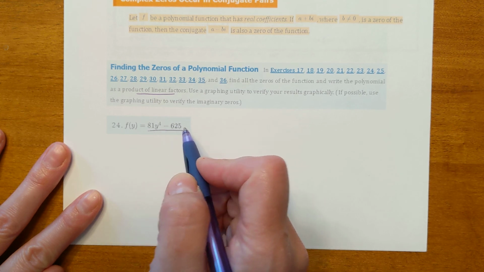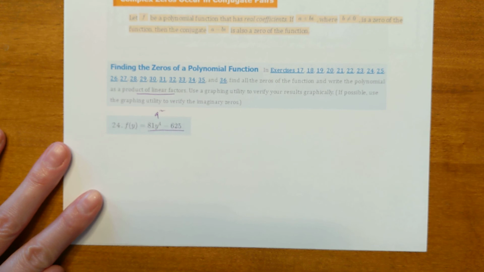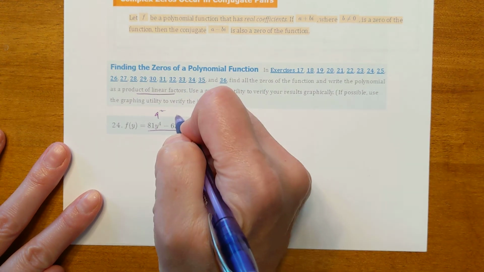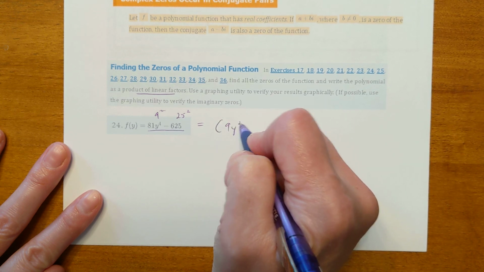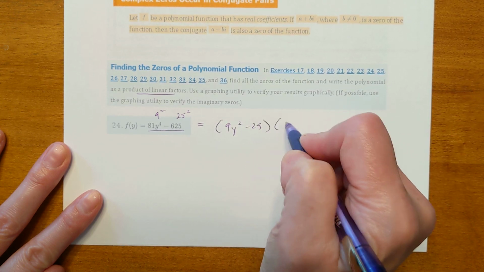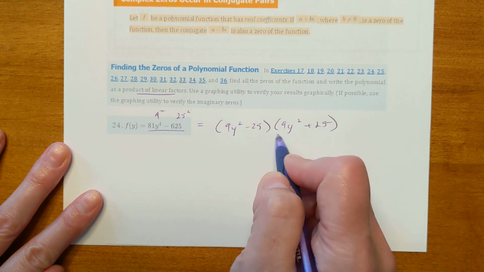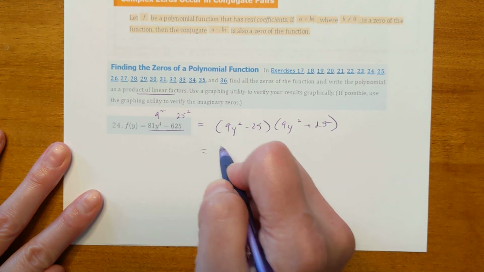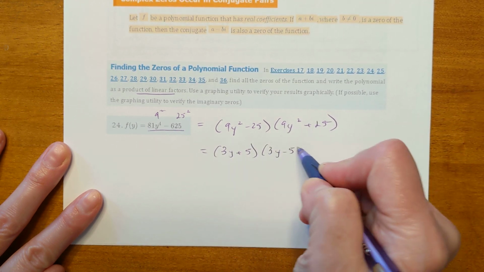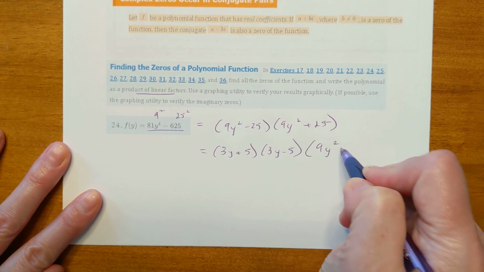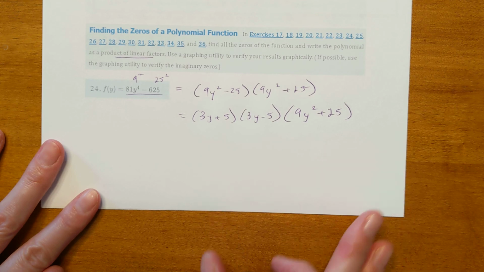Okay, so these are both perfect squares. 81 is 9 squared, and 625 is 25 squared. So you have a difference of squares here. So 9y squared minus 25 times 9y squared plus 25. And this is still a difference of squares again, so you can change that to 3y plus 5 times 3y minus 5, and then times 9y squared plus 25. This doesn't factor anymore under the real system.